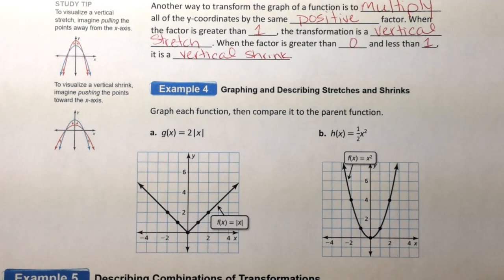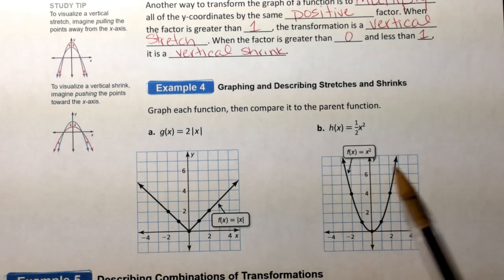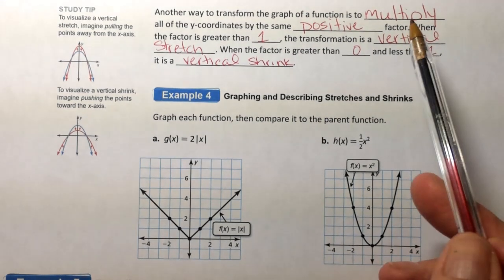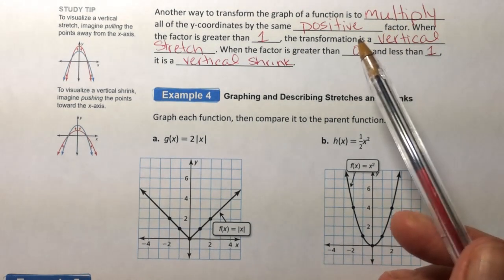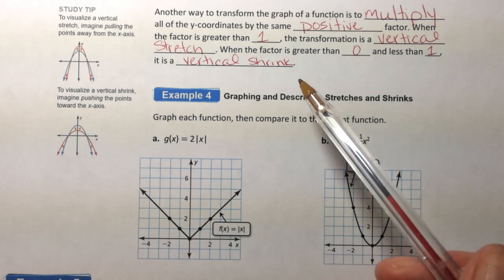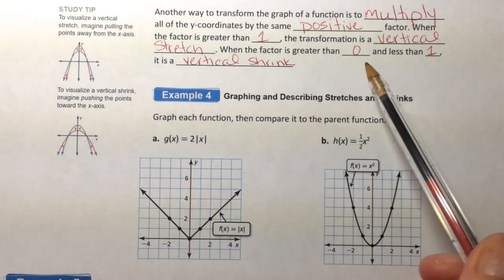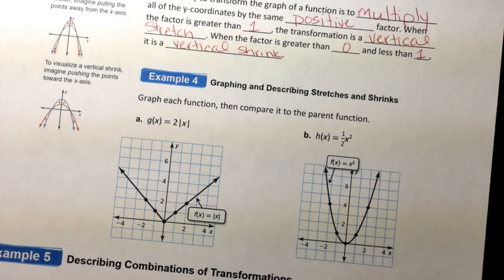So what are these factors Ms. Gill is talking about? Well, remember we're multiplying. So if you have something being multiplied to your parent function, it is going to either stretch it or shrink it depending on which one of these categories it falls into.